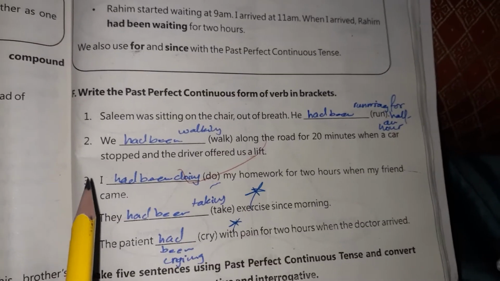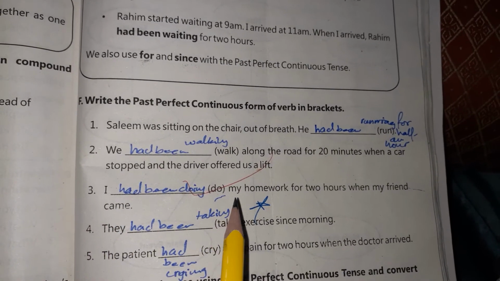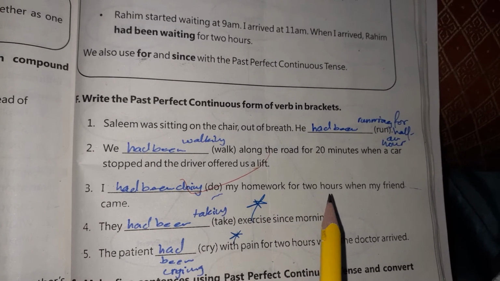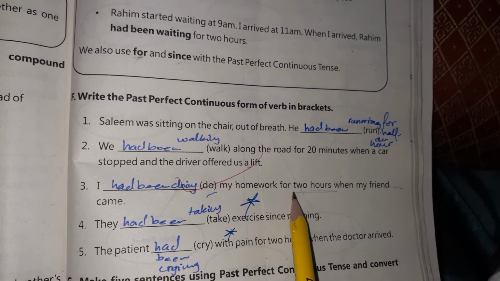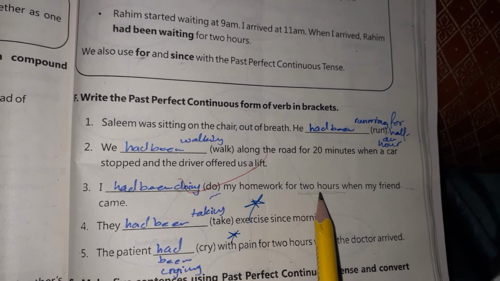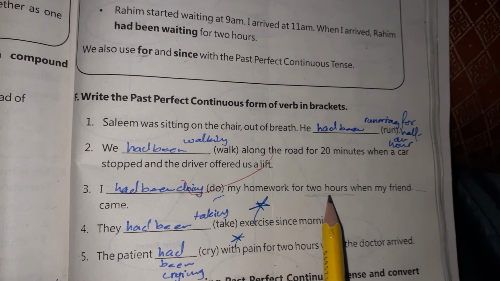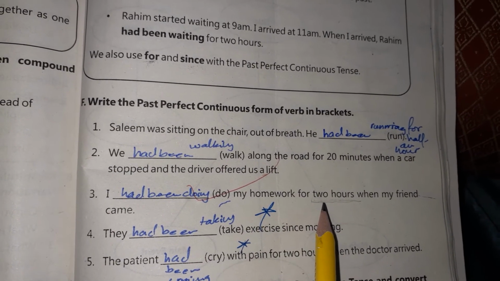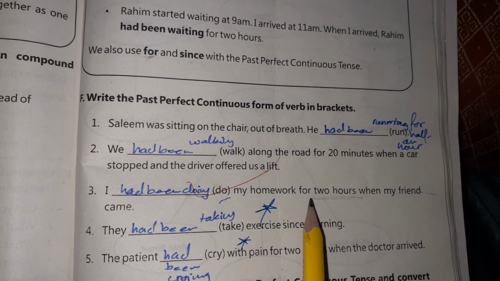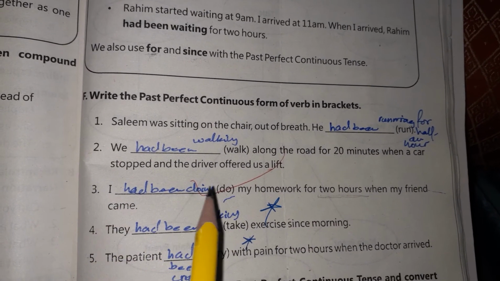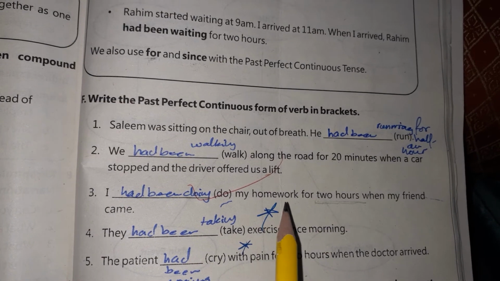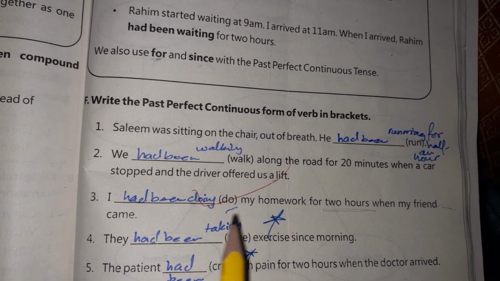Okay. Then number 3, I dash do my homework for 2 hours. You can see that 2 hours is not mentioned, which 2 hours, from 10 to 11 or 10 to 12, the number of the hour is not mentioned, right? That is why for is being used over here. So we will solve it. I had been doing my homework for 2 hours when my friend came.